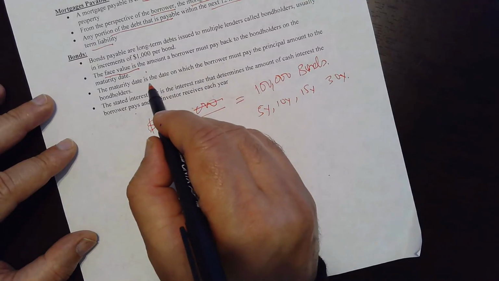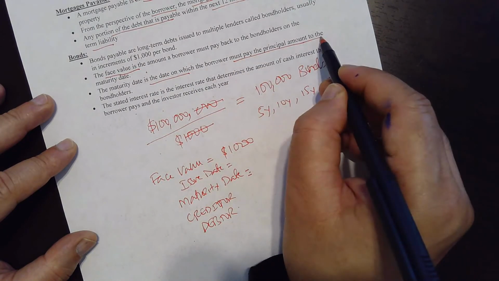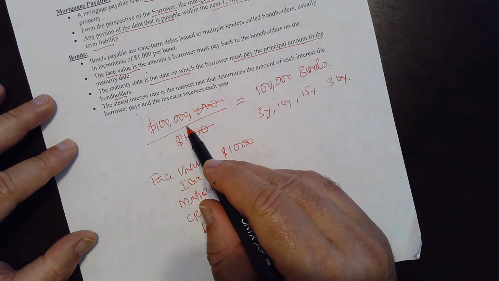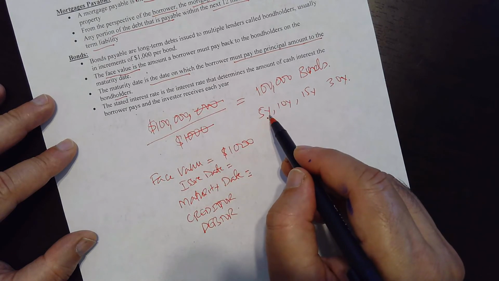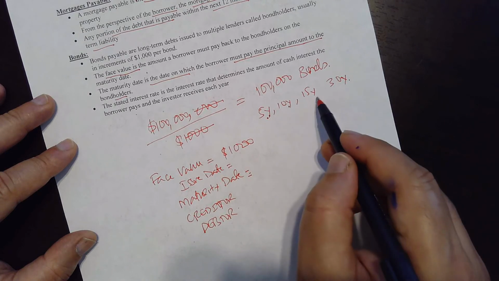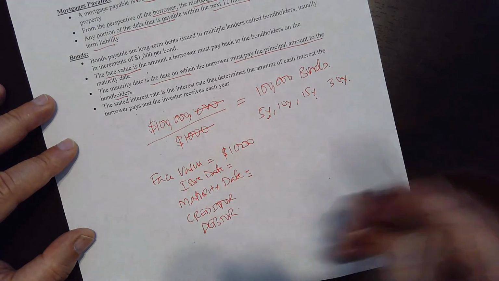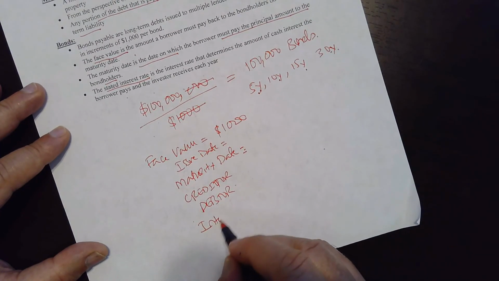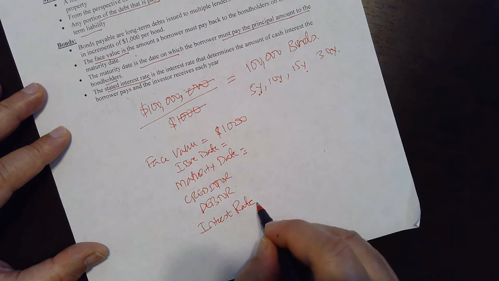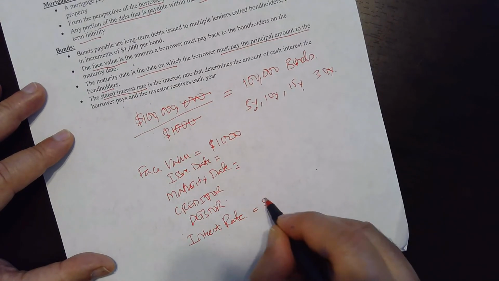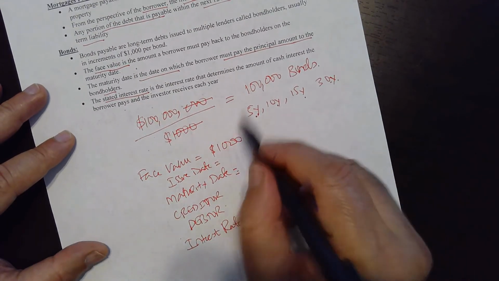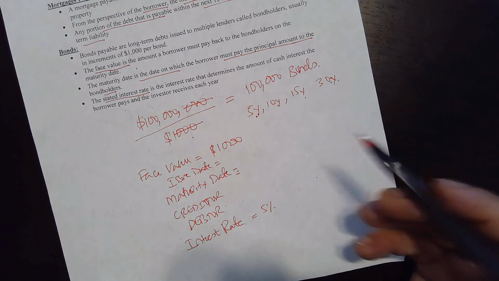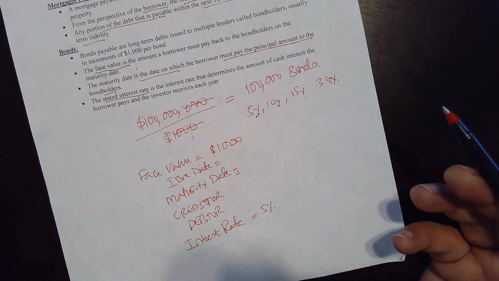The maturity date is the date on which the borrower must pay the principal amount to the bondholder. If it is 5 years, that means you would have to return that $100 million at the end of the 5th year, or at the end of the 10th year, or 15th year, or 30th year, whatever might be the case. A stated interest rate is the interest rate that you will pay. For example, if the stated interest rate is 5%, and you purchase one $1,000 bond, that means every year you're going to receive $50.